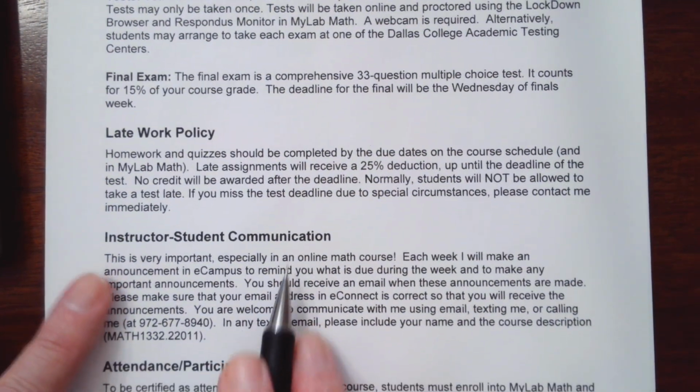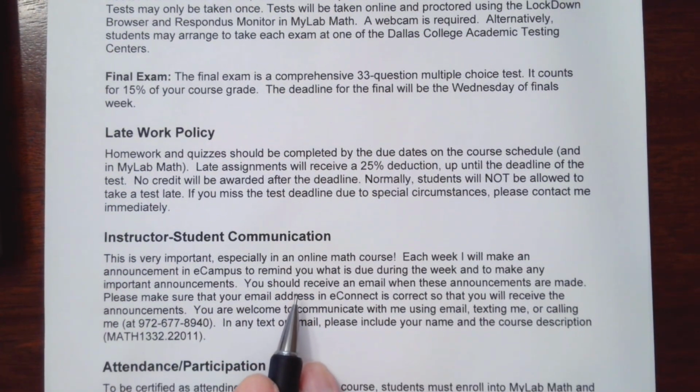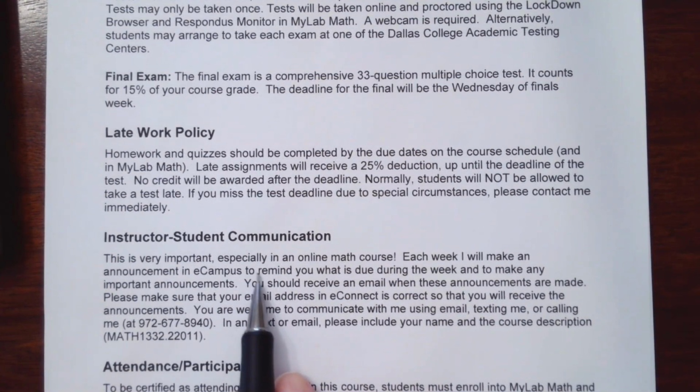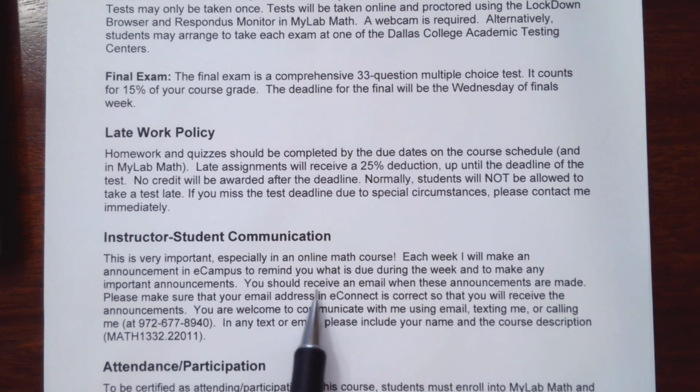Instructor-student communication. Of course, this is going to be really important in an online course. Each week I'll be making announcements in eCampus to remind you of what's due for the week, and also a lot of times I'll make other announcements. So it's important that you're getting those. You can see them when you come into eCampus, but you should also be receiving an email.